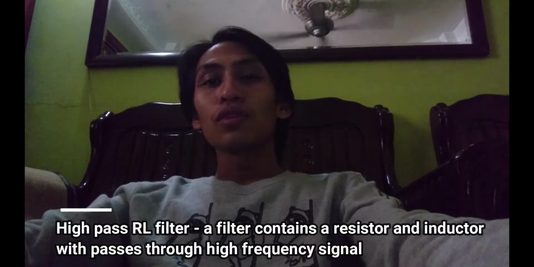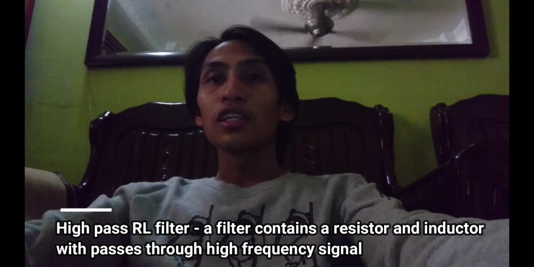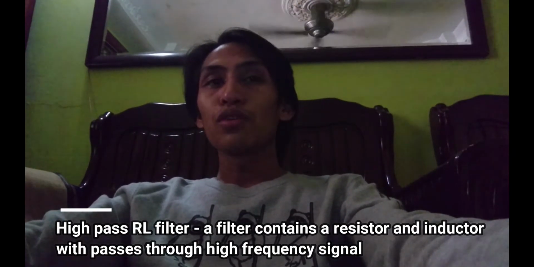My name is Muhammad Azabir Uthman and I will continue to explain about the high pass RL filter. For the first one and the most important thing, a high pass RL filter is a filter composed of a resistor and inductor which passes through high frequency signals.